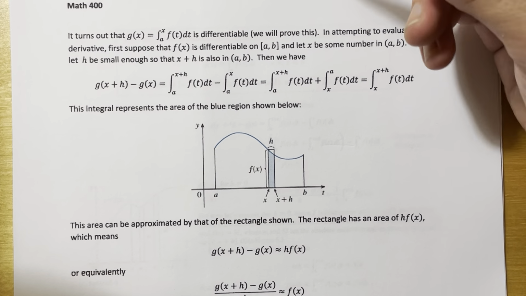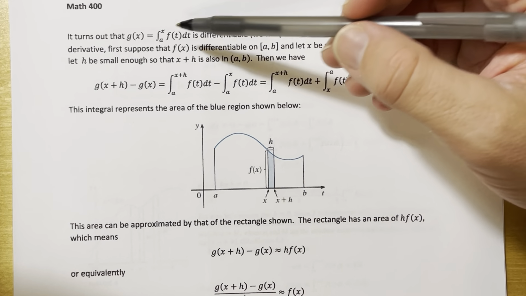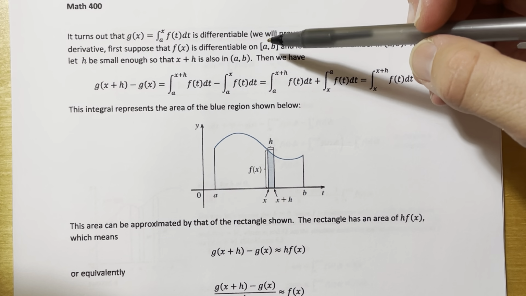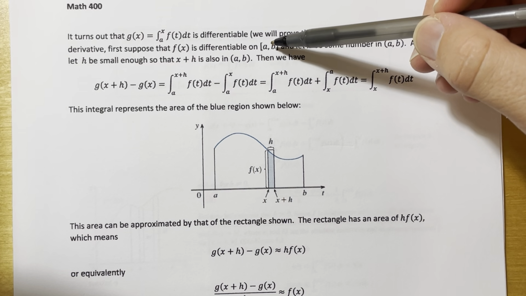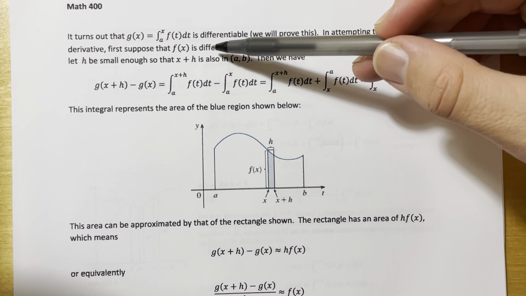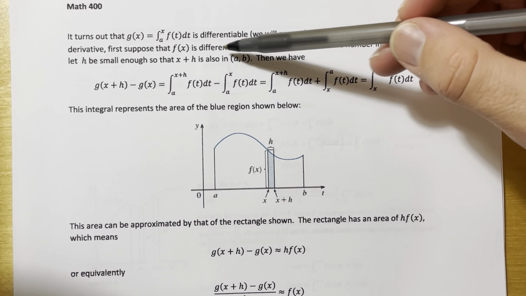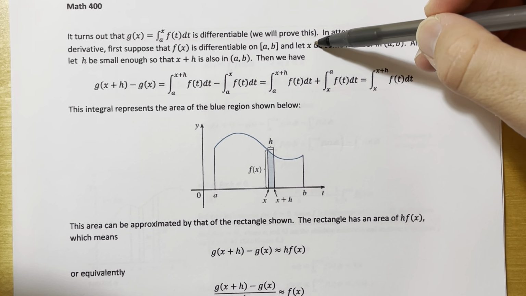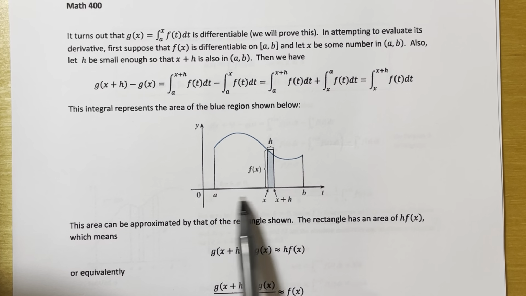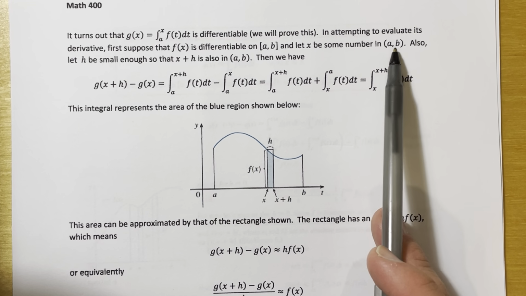Let's suppose that f of x is, actually, we really just need it to be continuous, on the closed interval a, b. And let's select some number x somewhere between a and b. So I can say that that puts it in the open interval a, b.